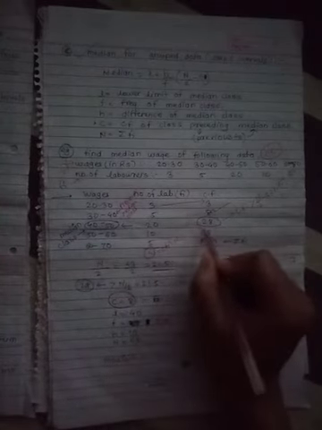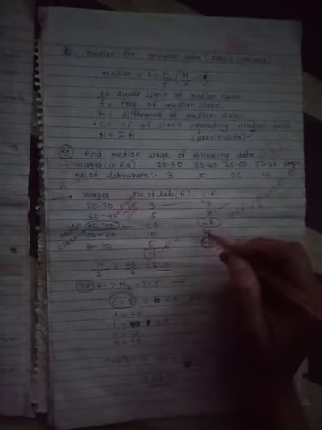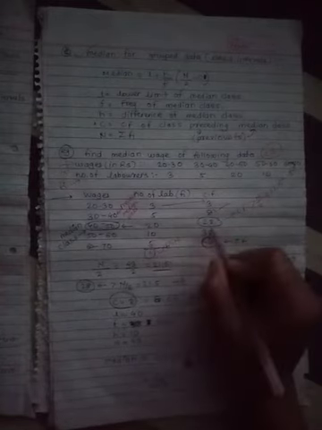That number is 28. So greater than 21.5 value is 28 in the CF column.